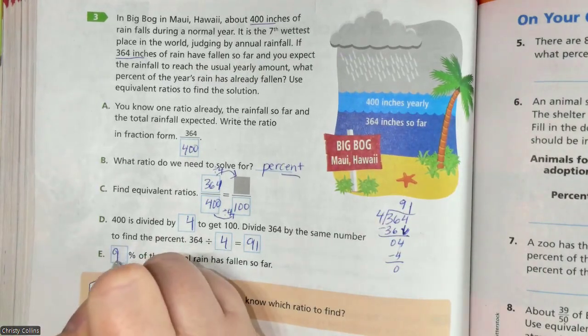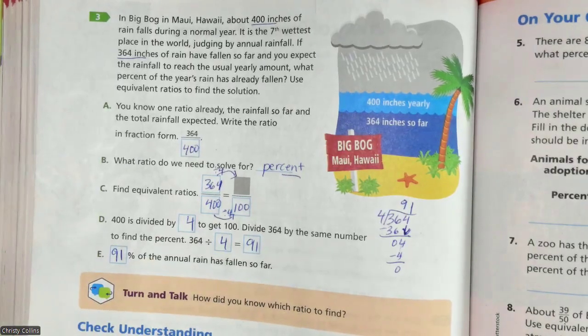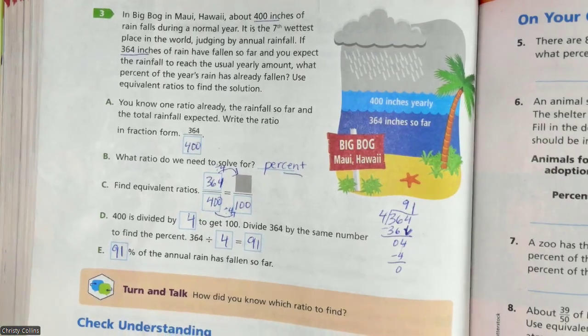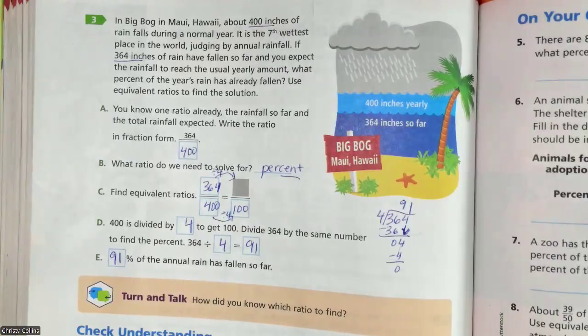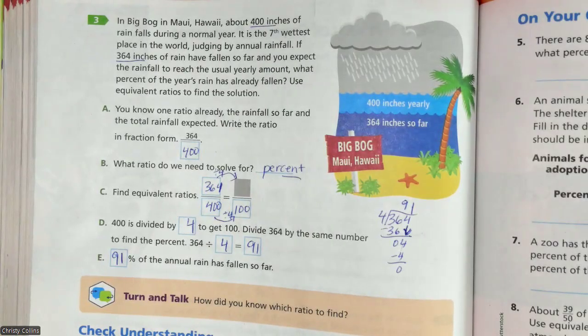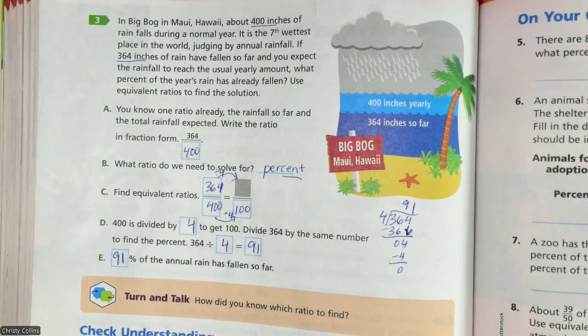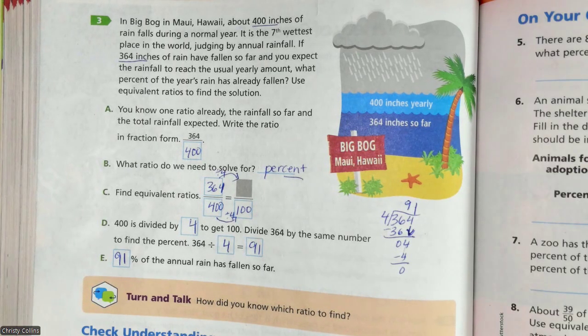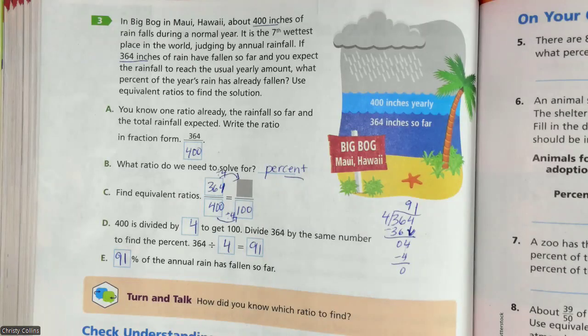So this tells us that 91% of the annual rainfall has already fallen. So 91% of the annual rain has fallen so far. So turn and talk. How did you know which ratio to find? I'll pause the recording while we do that turn and talk. And we're looking at the percent or the inches of rain. So how did you know which ratio to find?